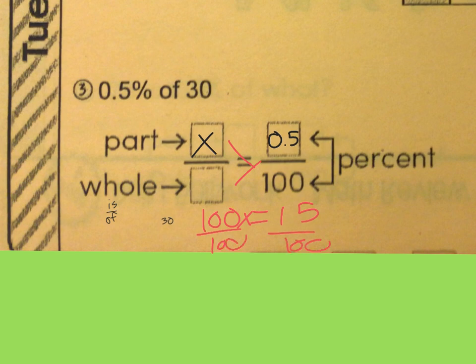So I'm going to use my calculator really quick. It's going to be a decimal. So 15 divided by 100 is 0.15. Sorry, I put it on the wrong side. 0.15 is the part. The whole is 30, and that's 0.5%. So there you go.